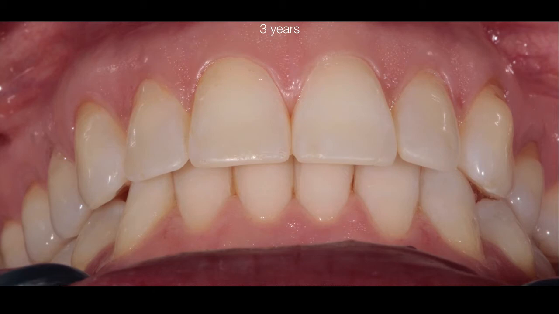The upper edge bonding's been there 3 years, lower 2.5. But the most important thing is none of this composite's had to be changed. None of it's chipped at all. The patient's been really happy with this outcome.